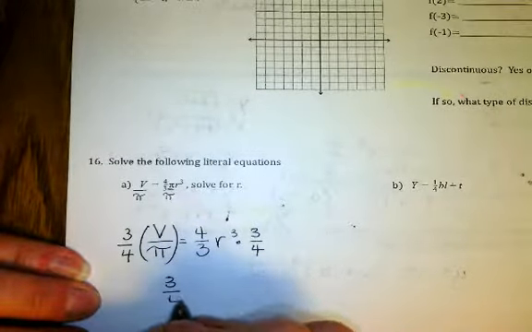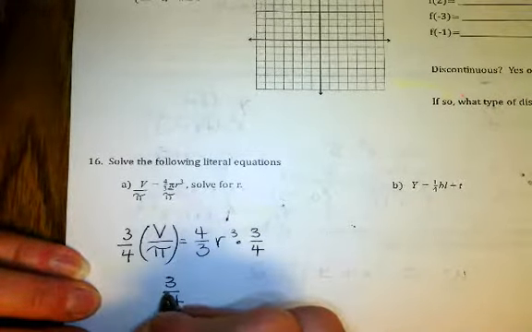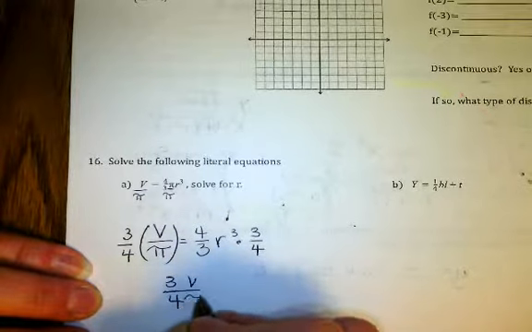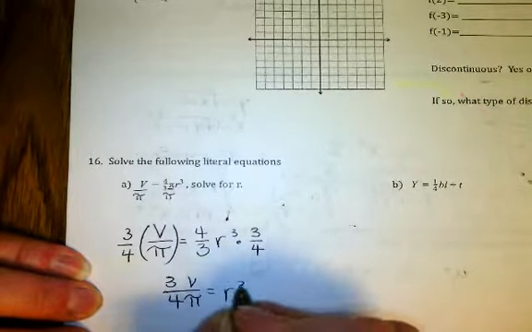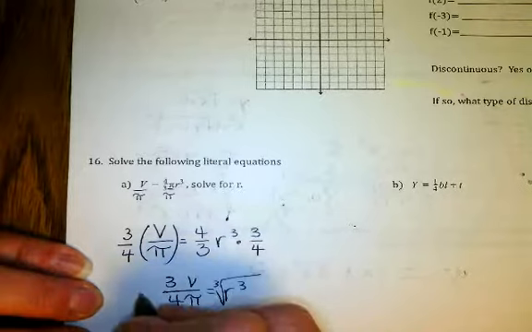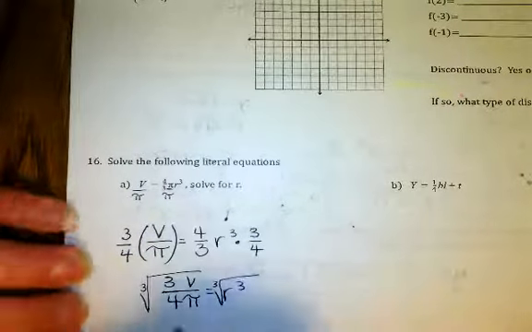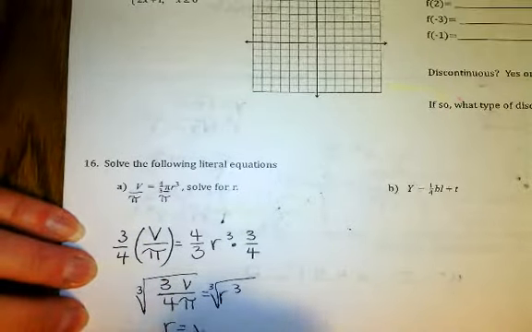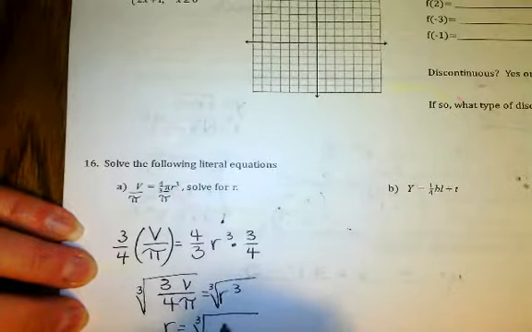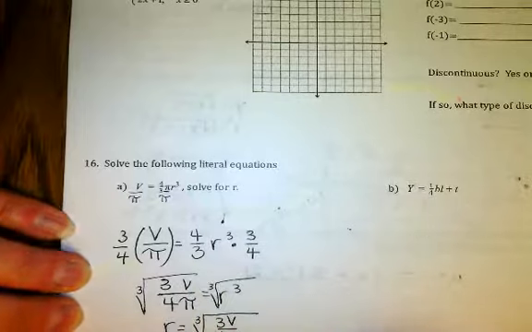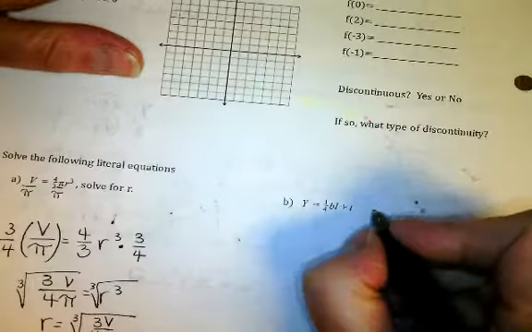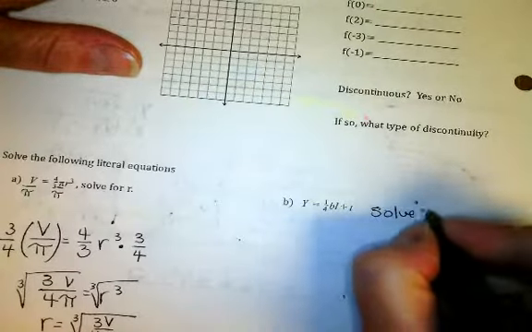Okay, so that gives me 3/4, and then I could just do V over pi. And then I'm going to do the cube root of it. So R equals the cube root of 3V over 4 pi.